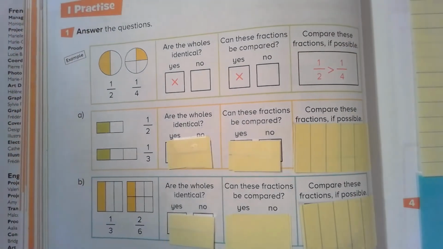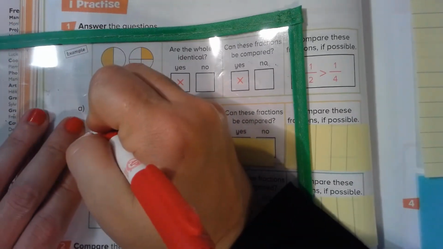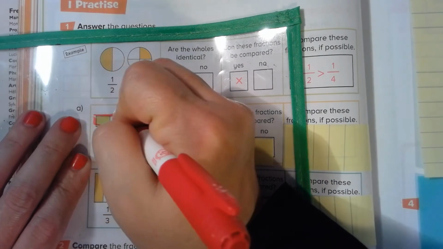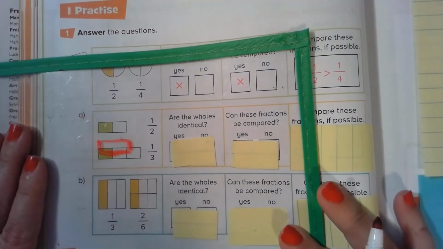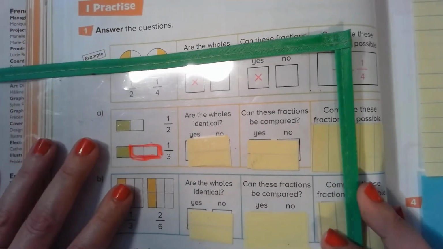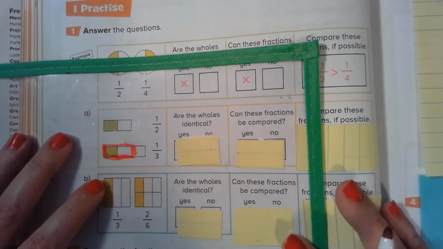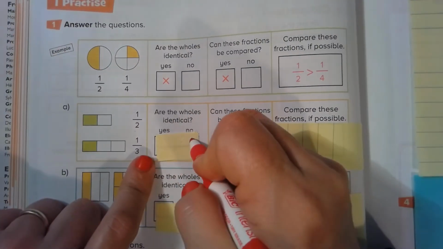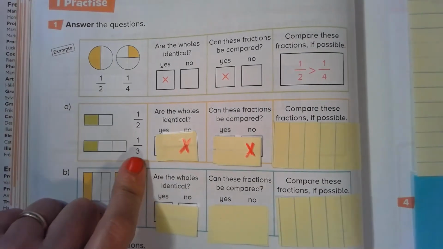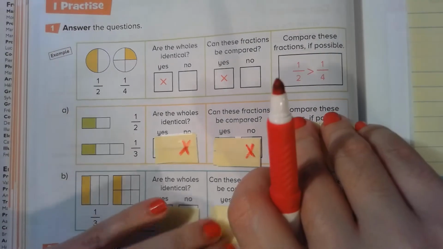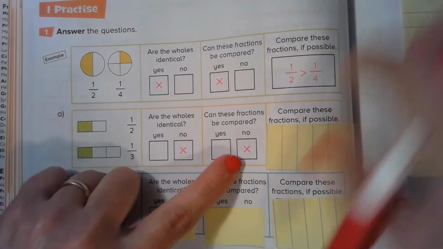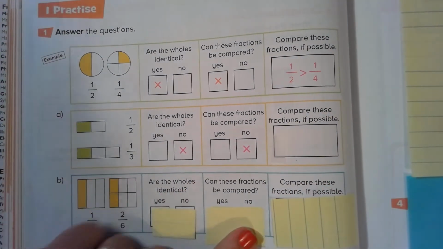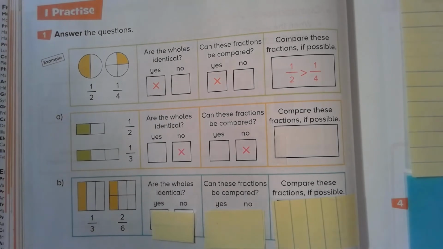All right, let's look at A. Now, are the wholes identical? What we can do is we can draw on it. If you have a sheet protector, one of those plasticky things, you can do this with it if you want. So let's put it over top our other one. Nope, they're not the same. So, are the wholes identical? No. Can we compare them? No. Compare these fractions if possible. It's not possible, so we're not going to do it. Nope. Not going to happen. Not today. That one was easy peasy pudding pie.